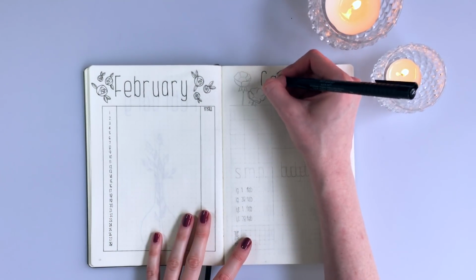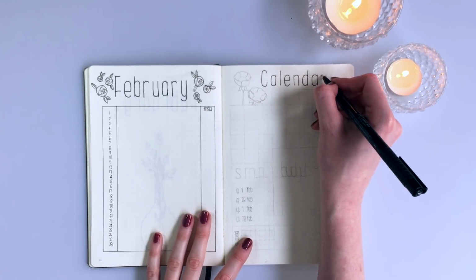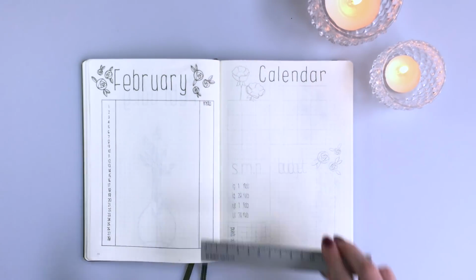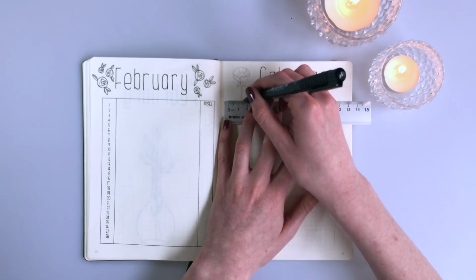On the right page, I have a small calendar to help me get an overview of the month. I use this to color in the days during which I have an event or task to help me ensure that I don't overlook anything.